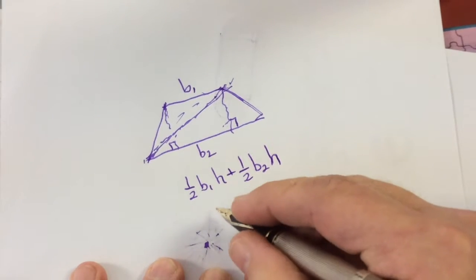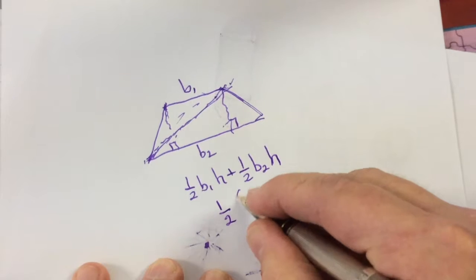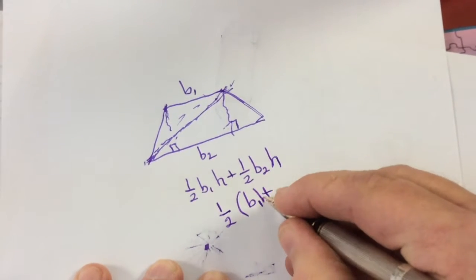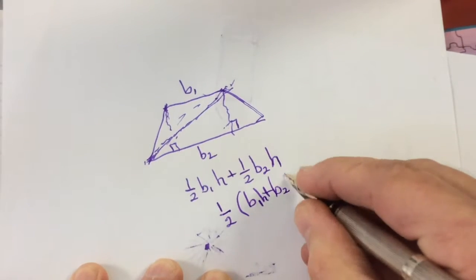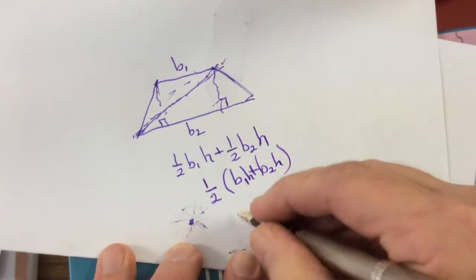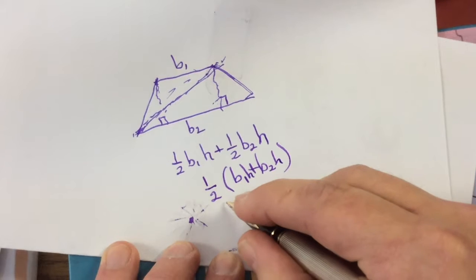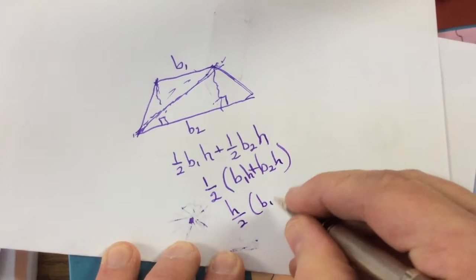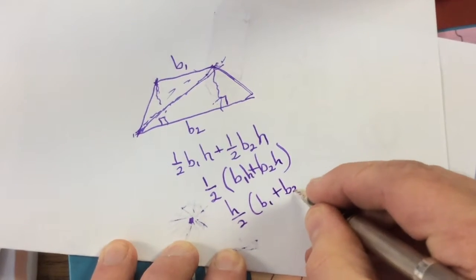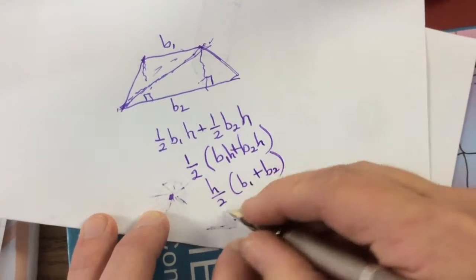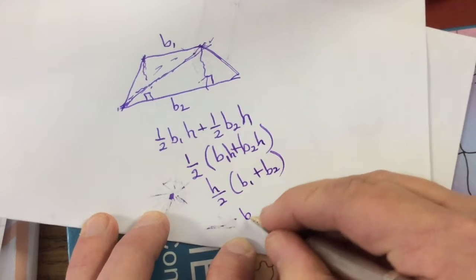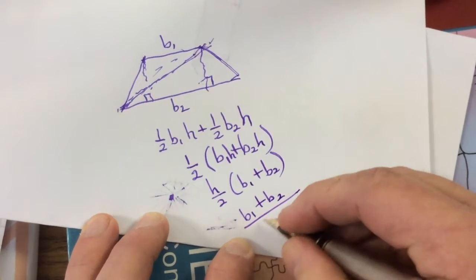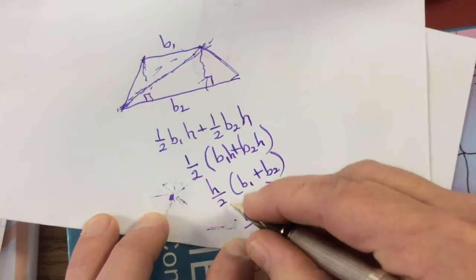Distributive property says I can actually factor out 1/2. B1H, B2. Wait a minute. Distributive property says I can actually factor out an H. And then if I multiply this, it's base 1 plus base 2 over 2 times the height.